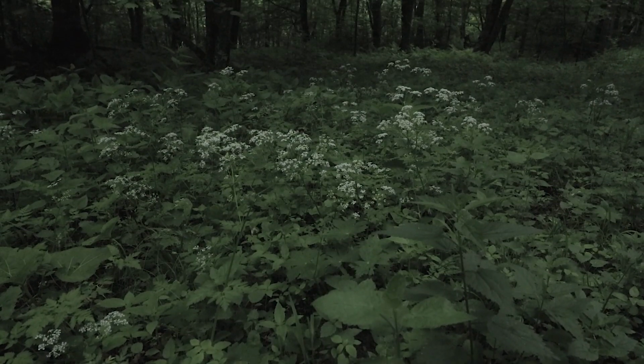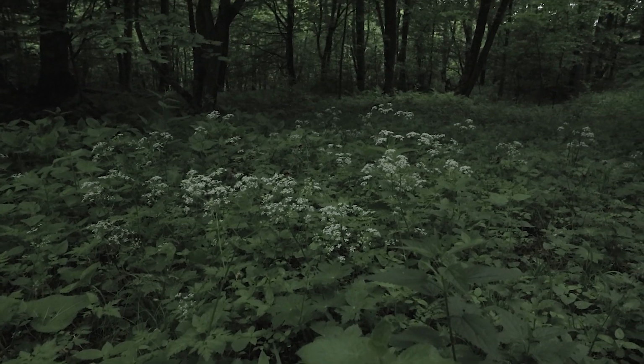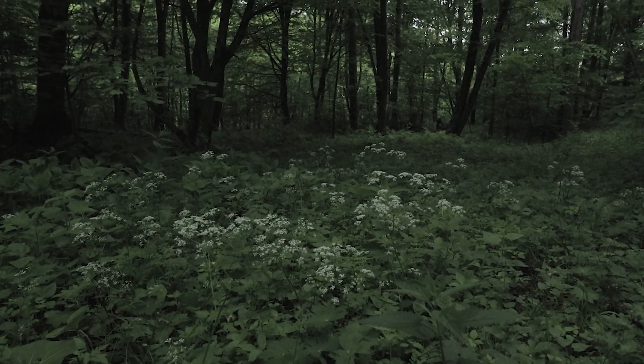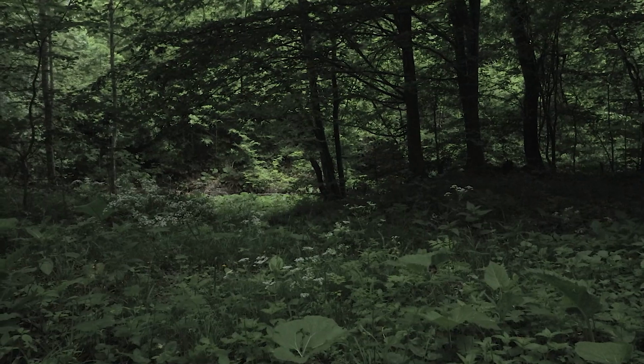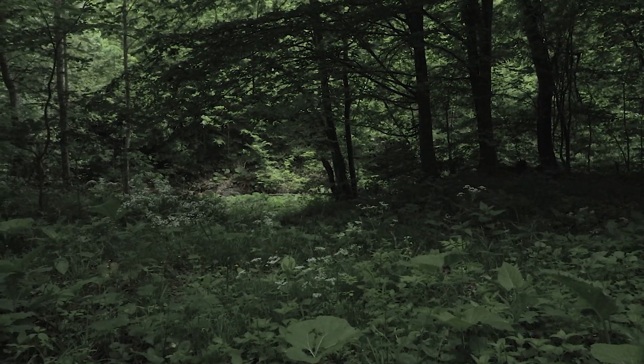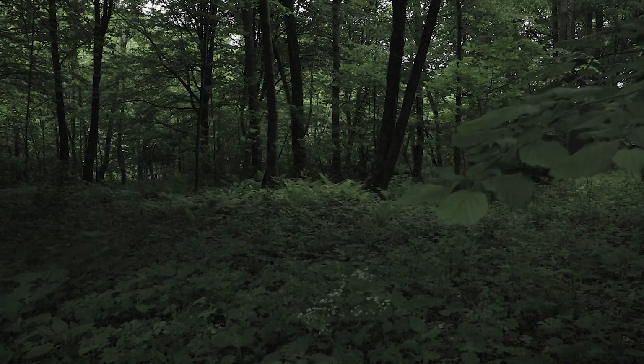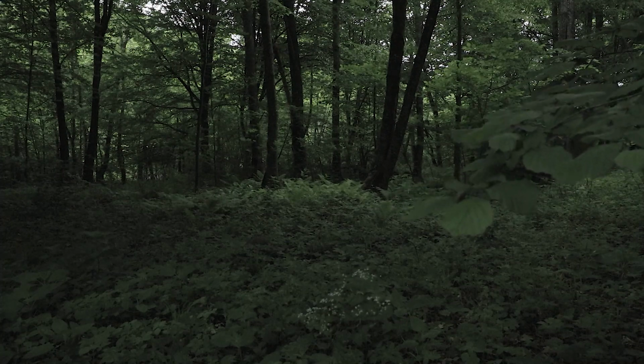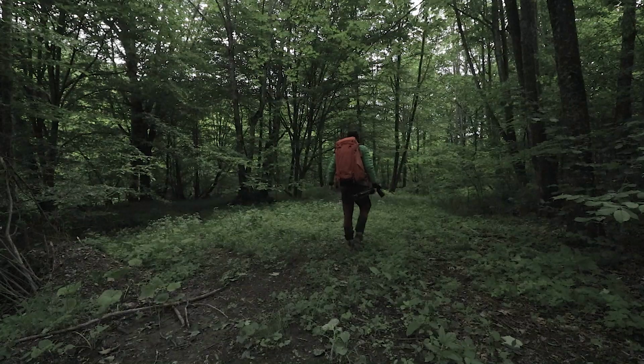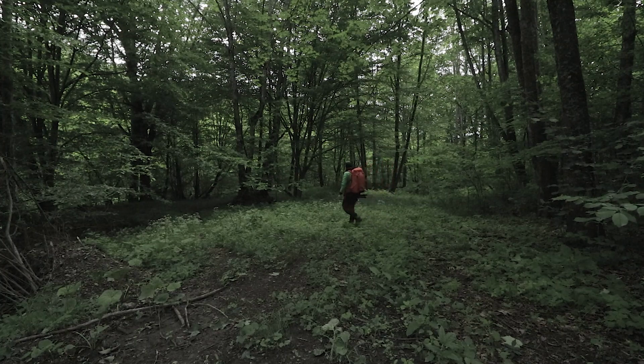I'm in the forest again, and it's a new forest that I'm exploring right now. I decided that this year is going to be the year when I will try to explore as many forests as possible. I think this is what defines me as a landscape photographer. This is the subject that makes me happy.